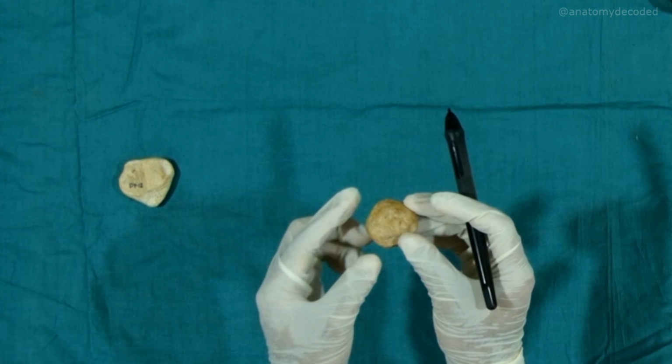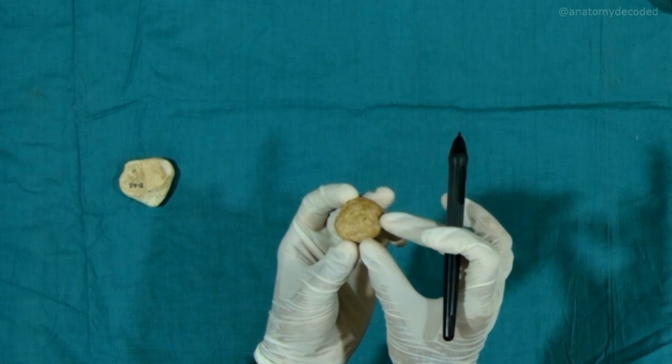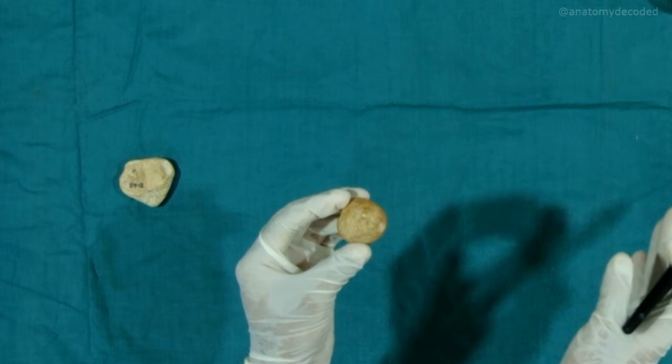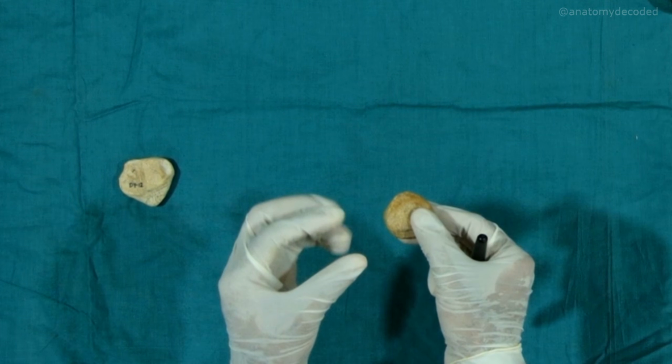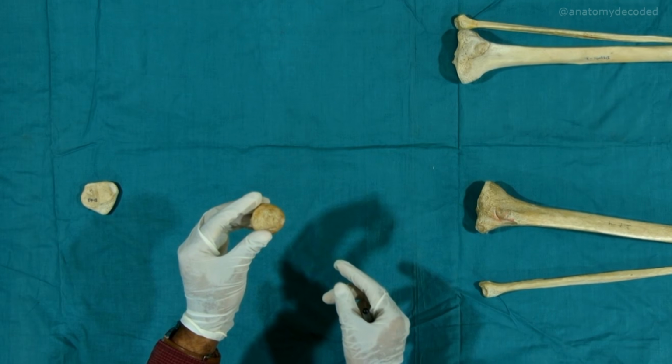But this attachment of vastus medialis is quite extensive as compared to that of vastus lateralis. Because the patella has a tendency for lateral dislocation, the large medial attachment protects against lateral displacement of the patella.